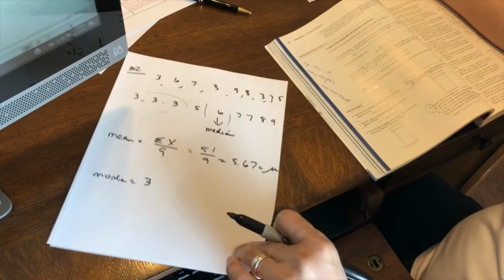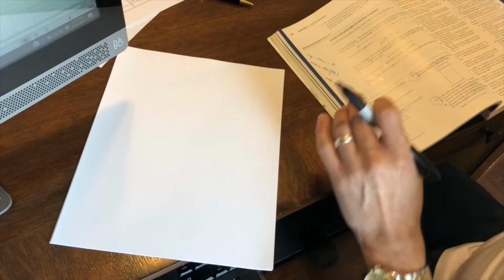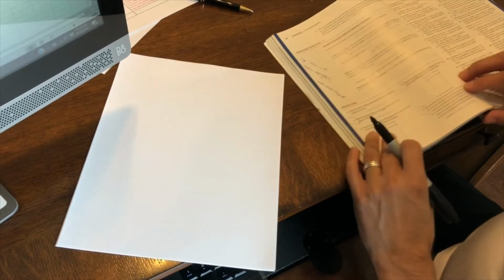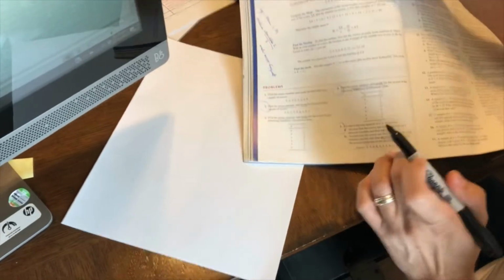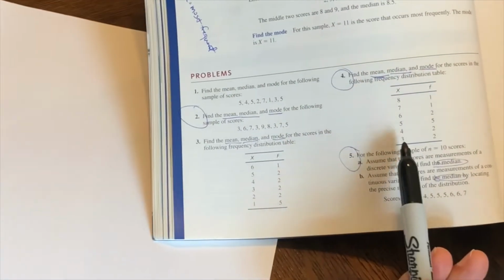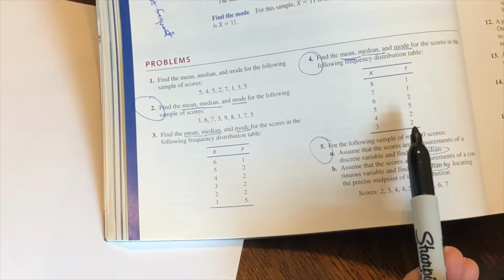Well, no, 4 is a little different. 4's got a series like this, but if you look at the book, can you zoom in on the book? See how it's got your numbers here, 3, 4, 5, 6, 7, 8, but then it's got the frequency. So that's a little different. So really all you got to do is kind of devise your own.